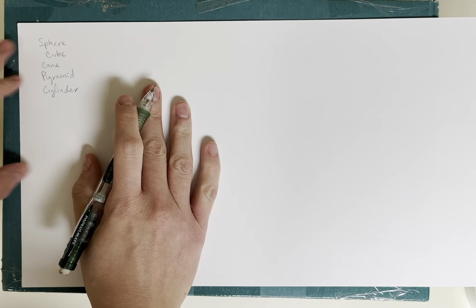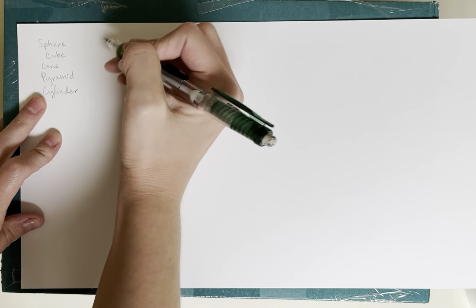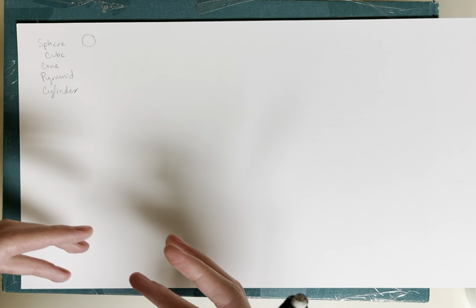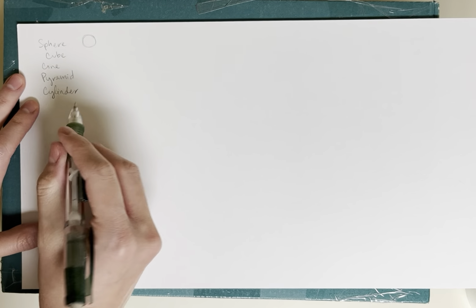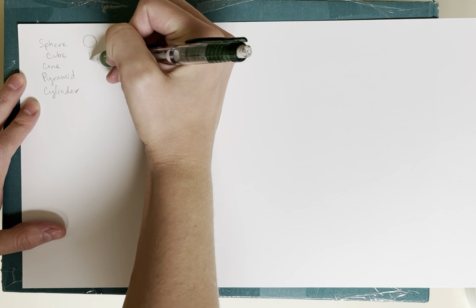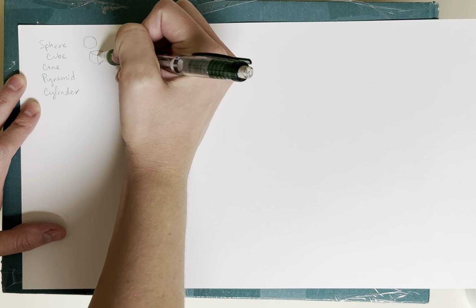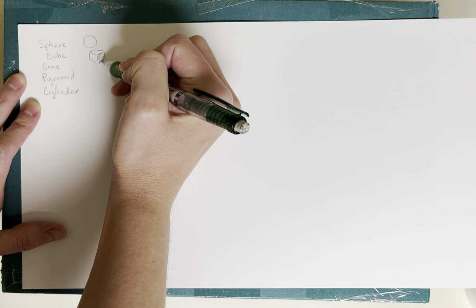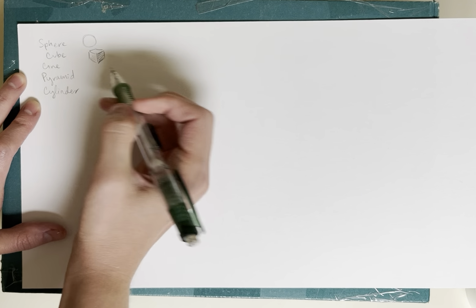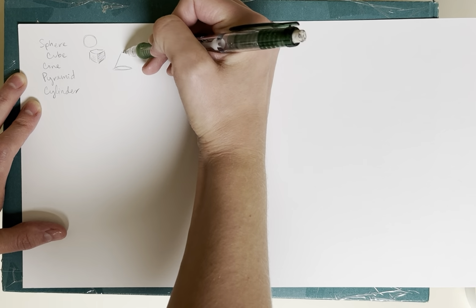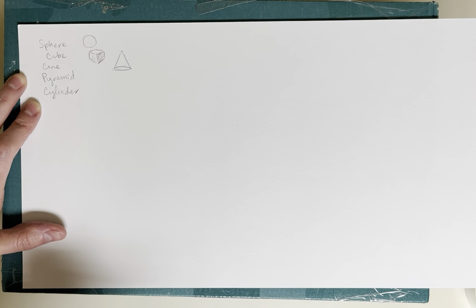So off to the side, I'm just going to sketch out what those are individually. A sphere, just a circle, but with form. Okay, remember a sphere has volume to it, whereas a circle would just be two-dimensionally flat. A cube, if I were to draw one in about 2-point perspective-ish, something like that, okay? A cone is an ellipse on the bottom, and then it converges to a point there at the top.